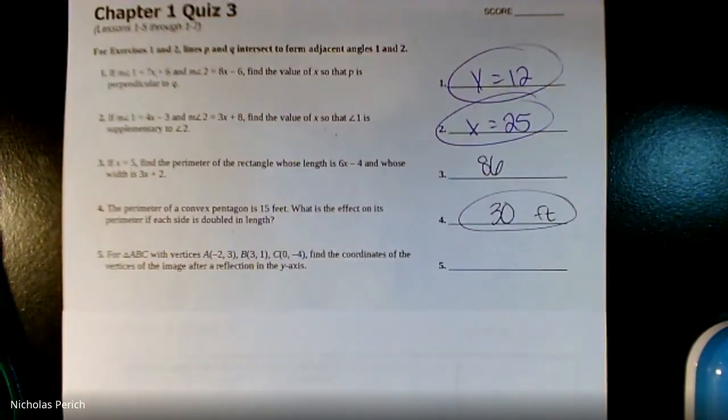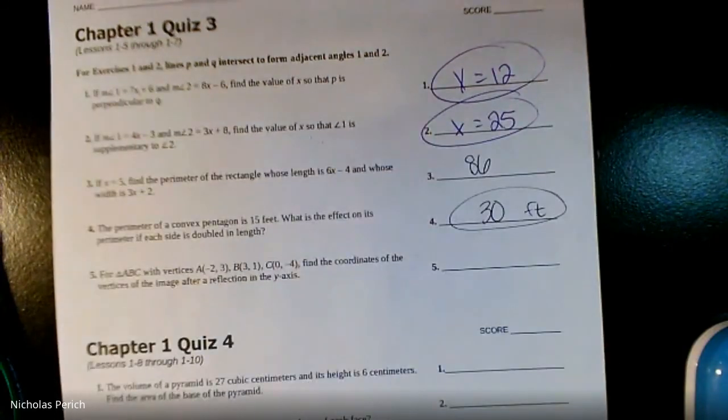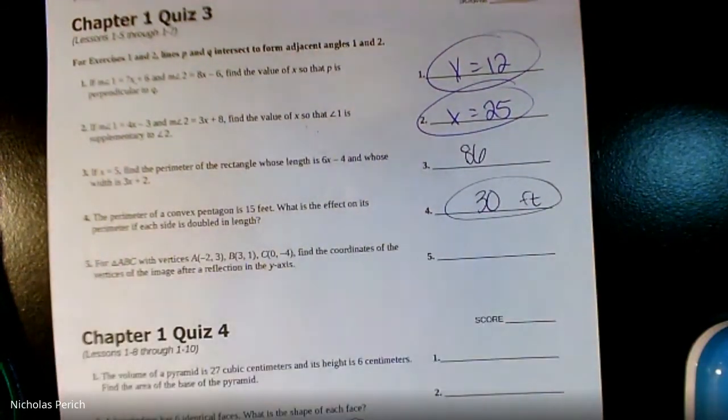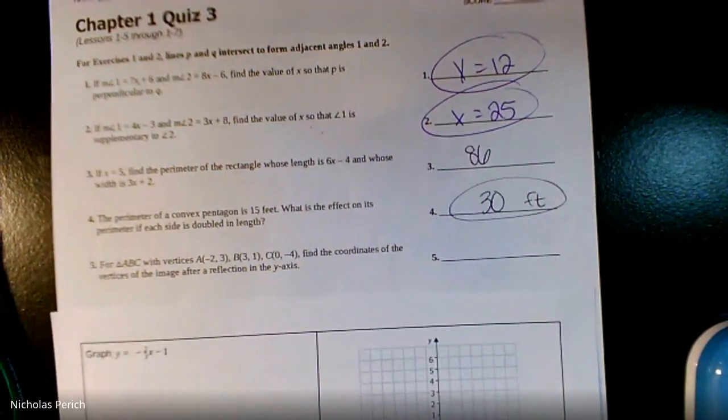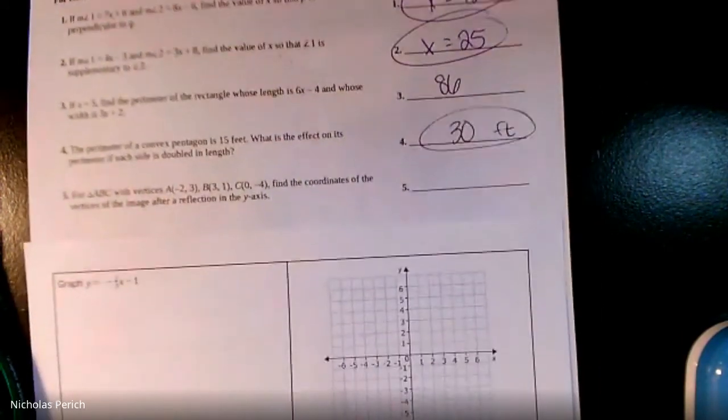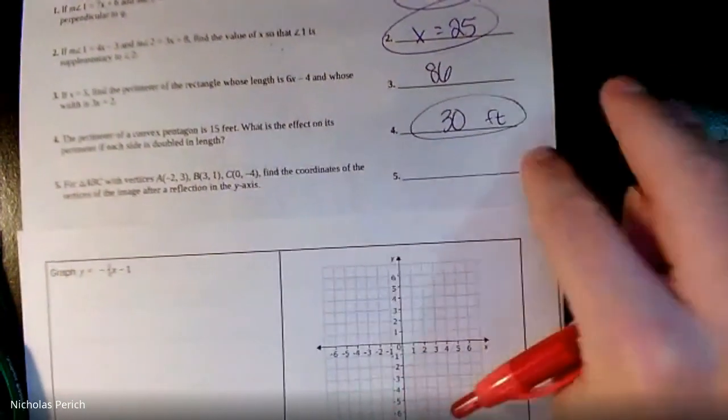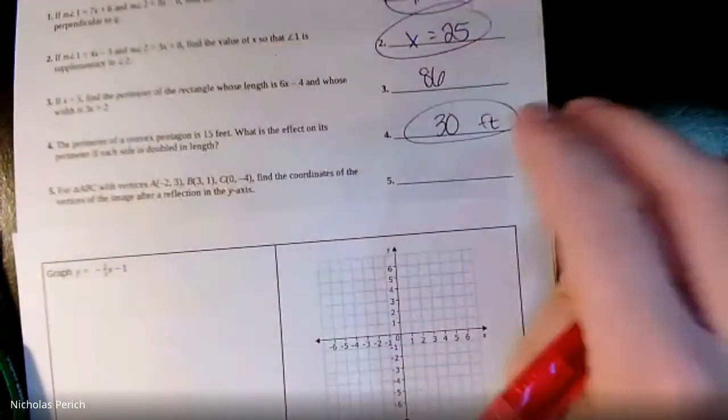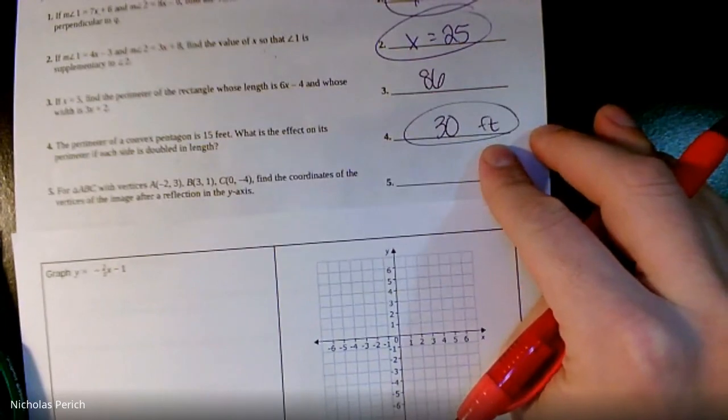For a triangle ABC with vertices A... Oh, wait a minute. Do I have a coordinate plane worksheet? Yes, I do. Look at that. Do I have the points? Yes, I do. So I'm using scrap paper for once in my life, and it's a good thing that I did because it's talking about ABC with those vertices. Find the coordinates of the vertices of the image after reflection over the y-axis.